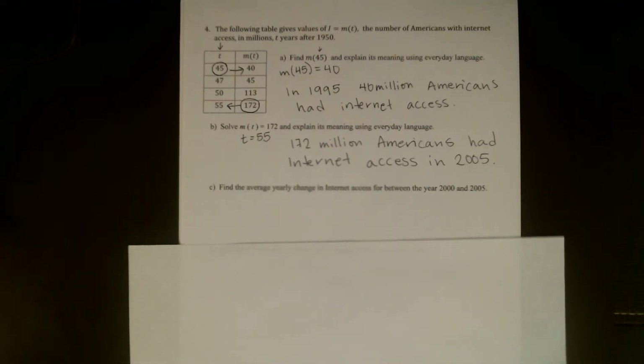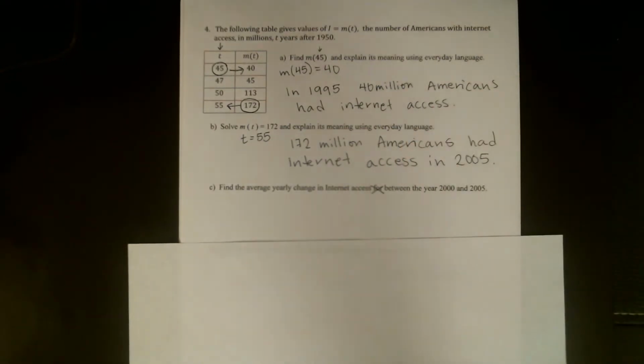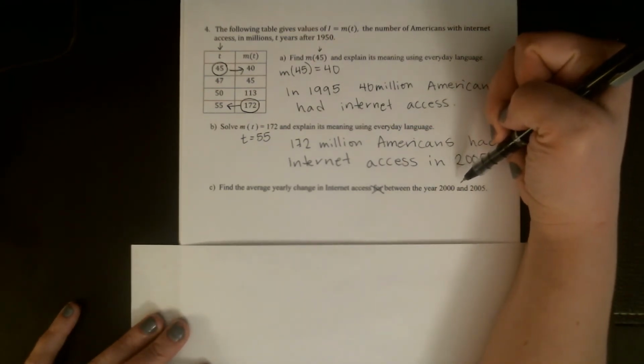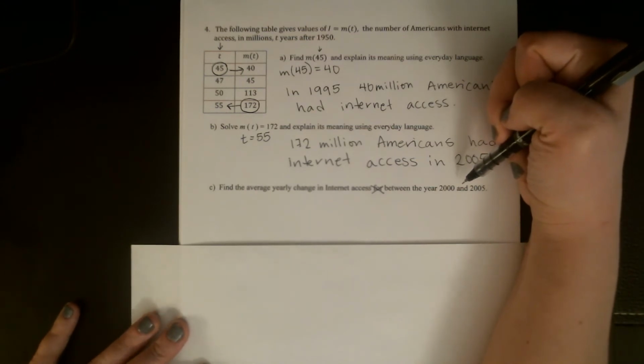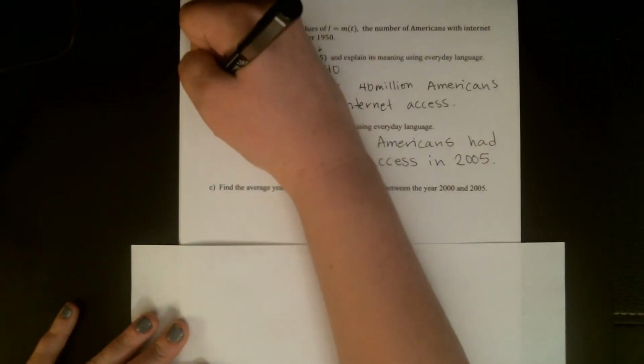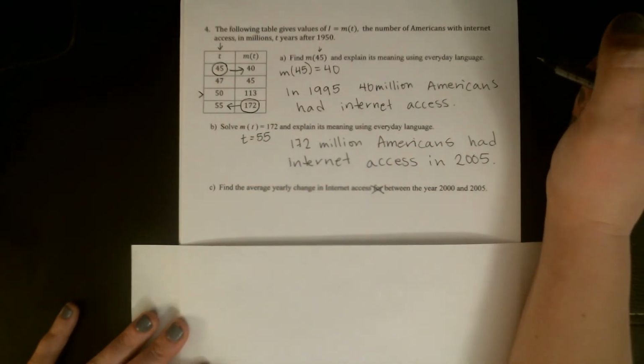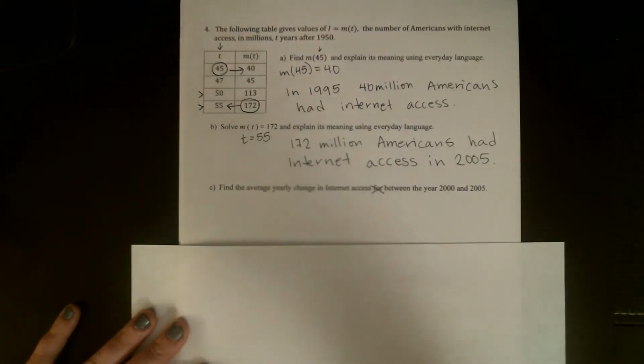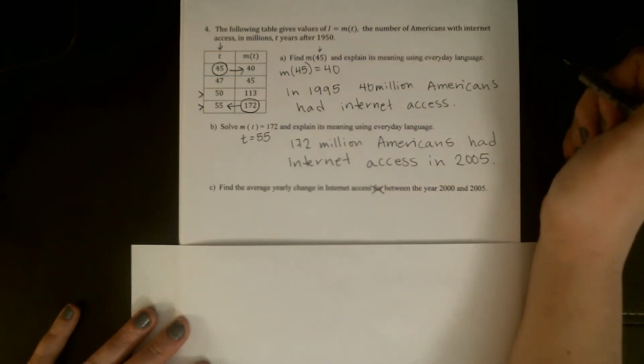Next part, we want to find the average yearly change in internet access between the years of 2000 and 2005. Okay, so this is asking us for an average rate of change, and we're given the year 2000, which in our table to find that we're going to have to figure out how long after 1950. It's 50 years after 1950, so here is our first piece of information, 113 million people. And then 2005 is 55 years after 1950, so 172 million people have internet access.